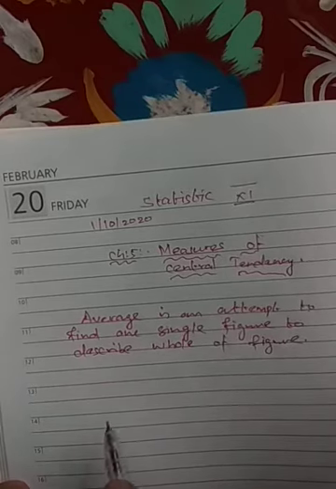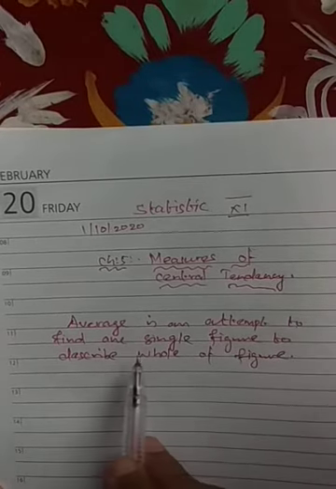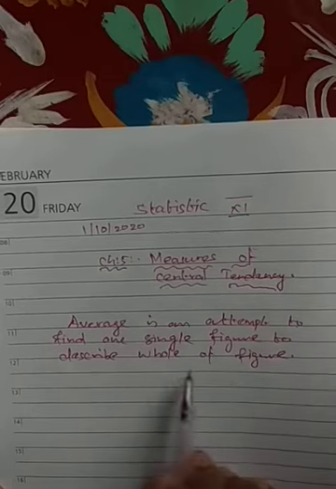This is one definition. They are saying that average is an attempt to find one single figure to describe the whole of a figure.